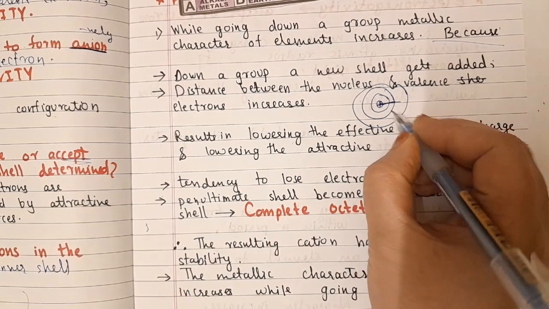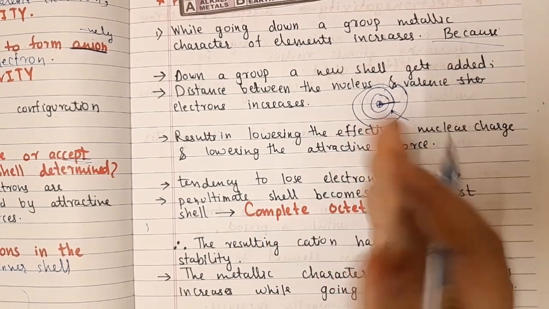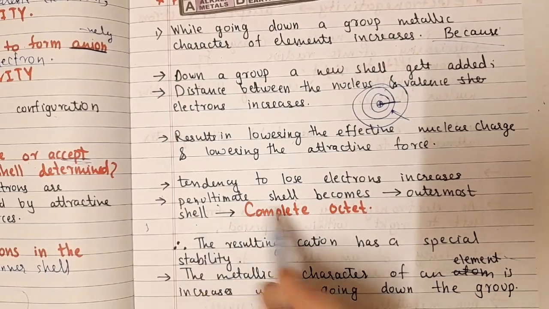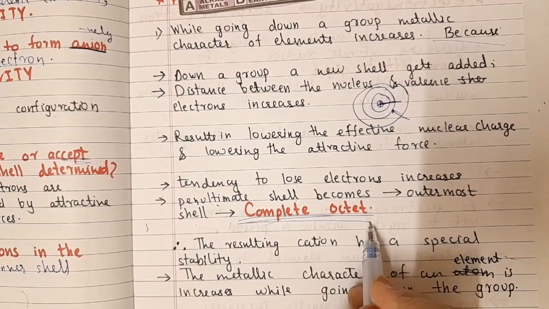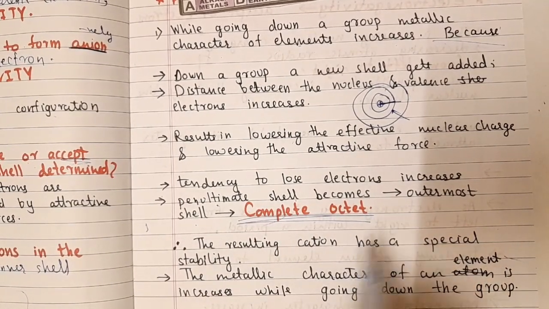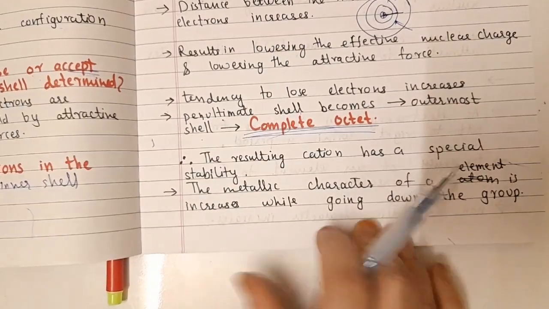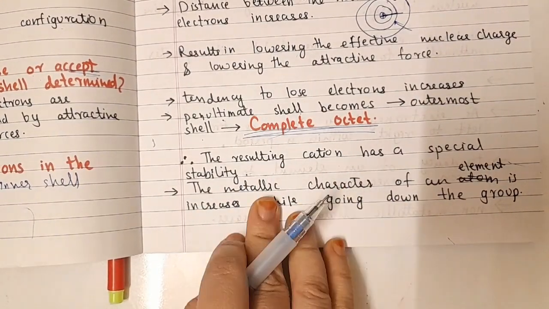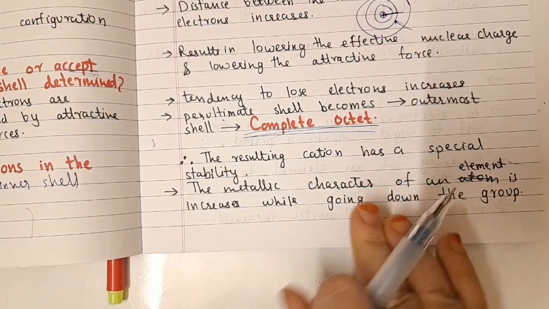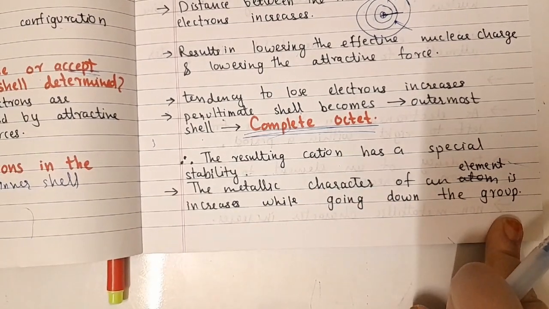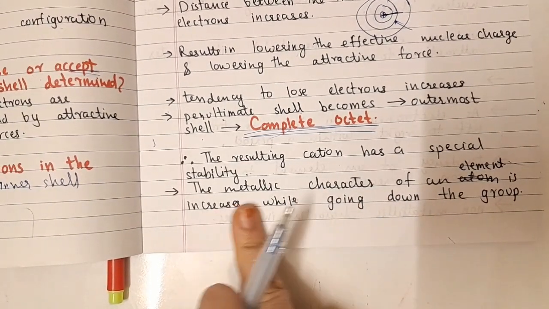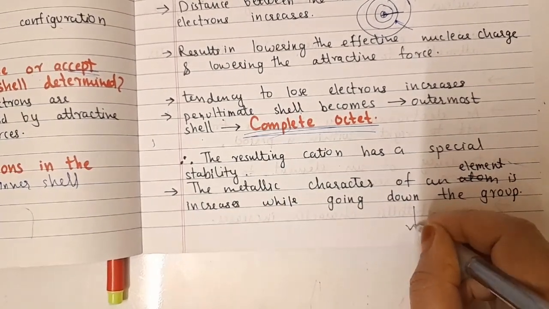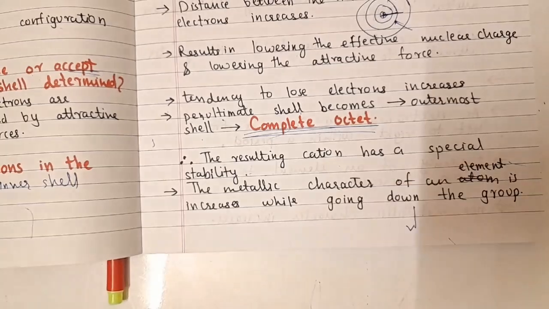Penultimate shell means this shell, the inner shell of the valence shell. So the penultimate shell becomes the outermost shell and it has a complete octet, and therefore the resulting cation has a special stability. Due to this, the tendency of an atom to lose electrons increases further, and the metallic character of an element increases while going down the group because of all these factors.